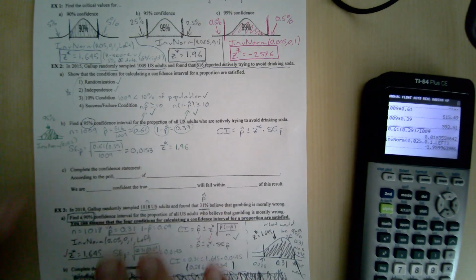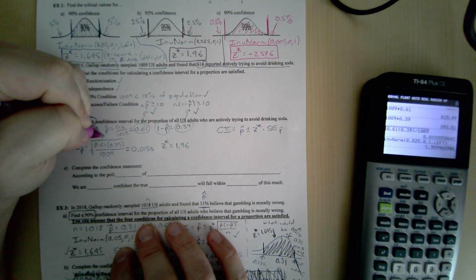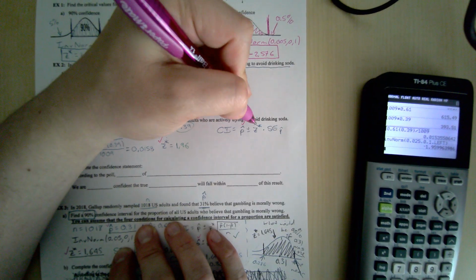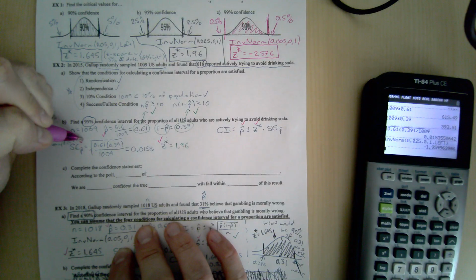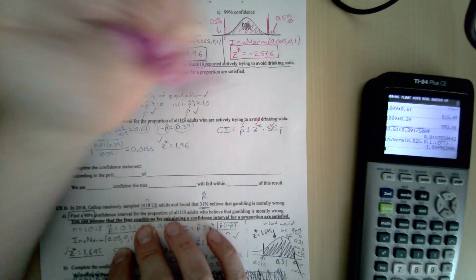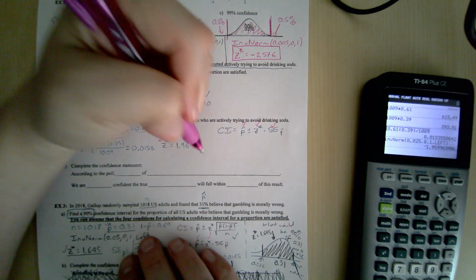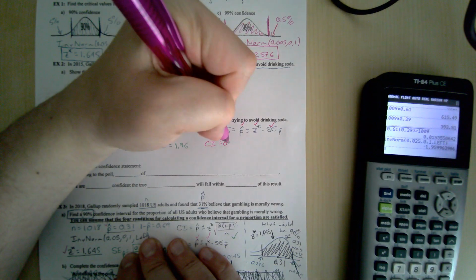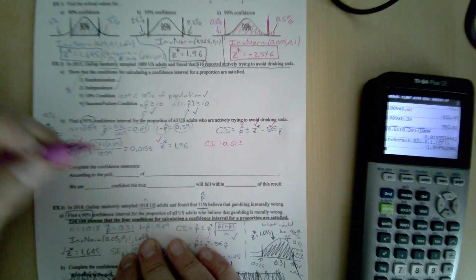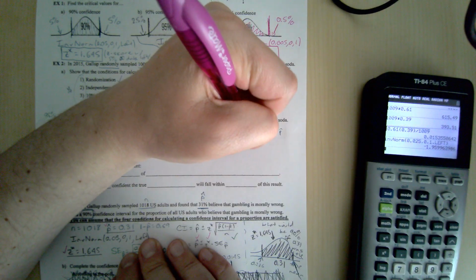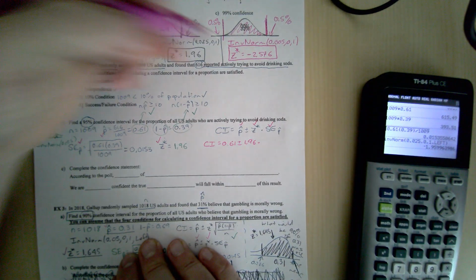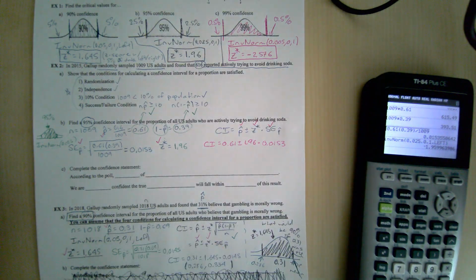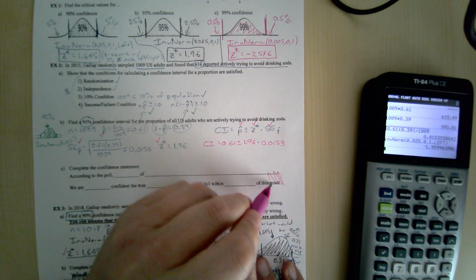So let's make sure we have our three things. p hat, check. z star, check. Standard error, check. Here we go. The confidence interval is going to be 0.61 plus or minus 1.96 times 0.0153.